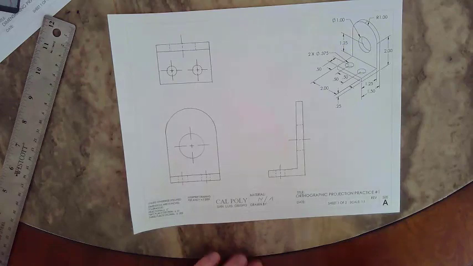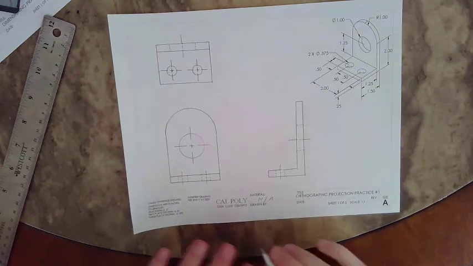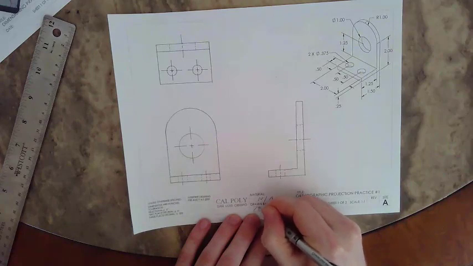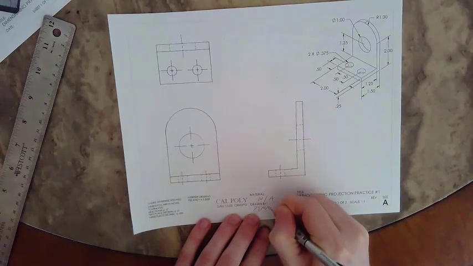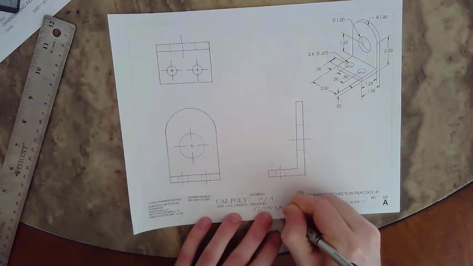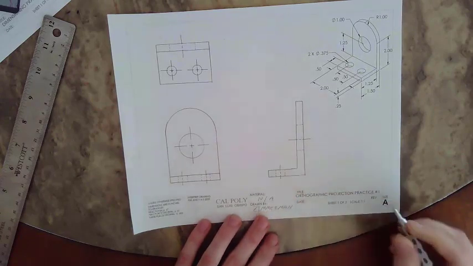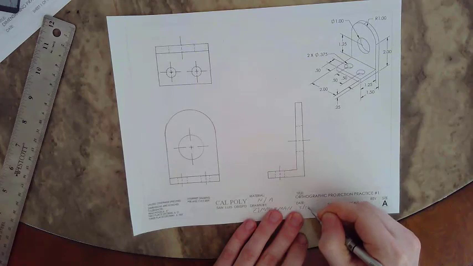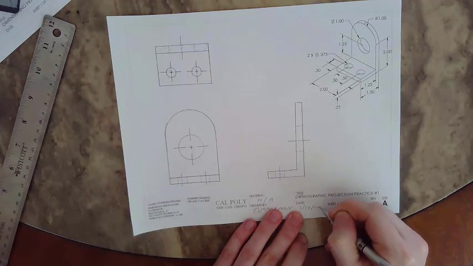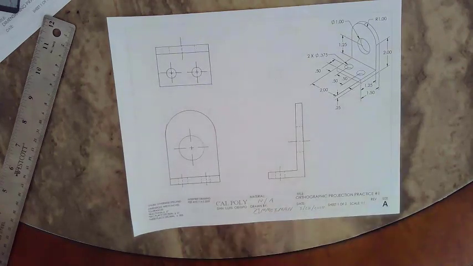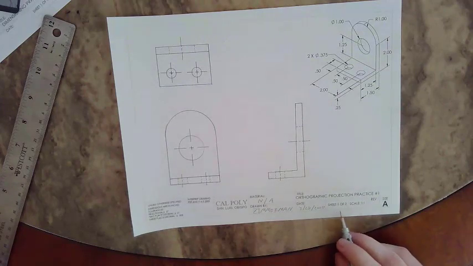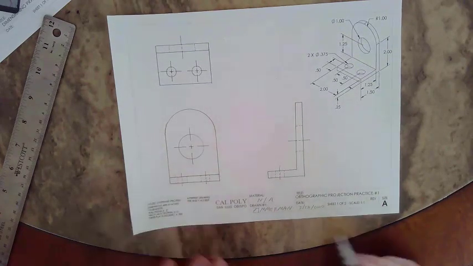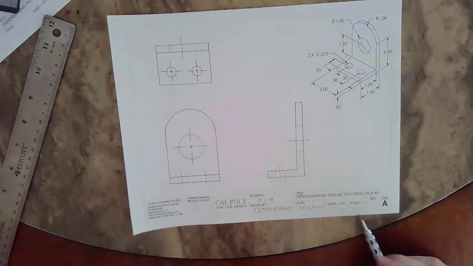Drawn by, I'm going to write my name. For engineering drawings, they will always be all capital letters. Date, put the date drawn. I think it's the 28th, losing count of the days. Sheet 1 of 2, so it's going to be sheet 1 of however many there are. I'm going to be doing 2 of these, so it's sheet 1 of 2.